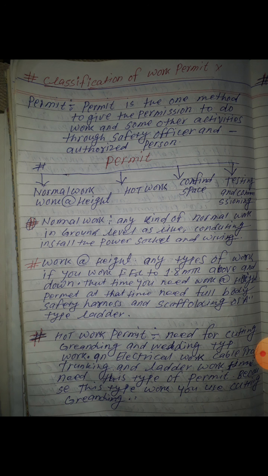If everything is okay, you can start the work. If there is any problem with the permit, inform your safety officer or supervisor. For example, if the date, the end date, or some other points are not mentioned, you can check there, and after it is clear, start to work. These are our permits and how to check a permit. I hope all of you are clear about permits.